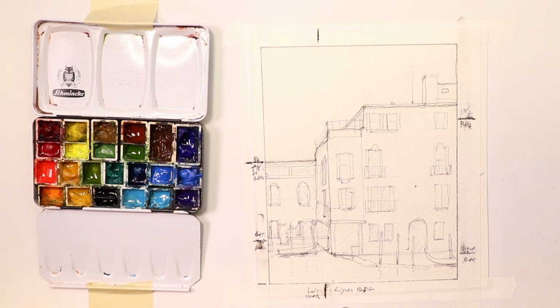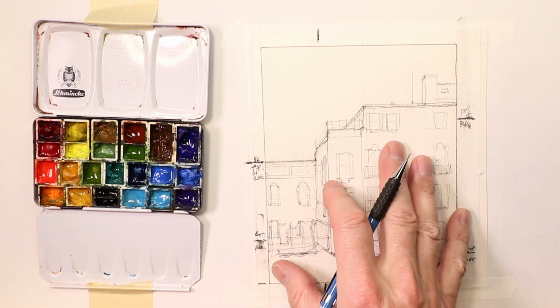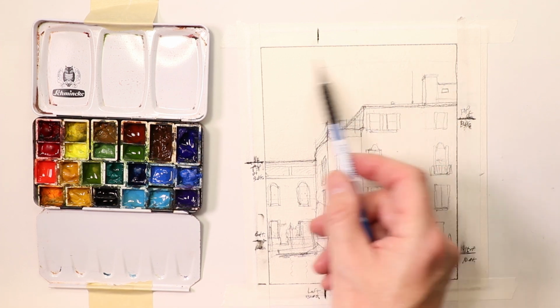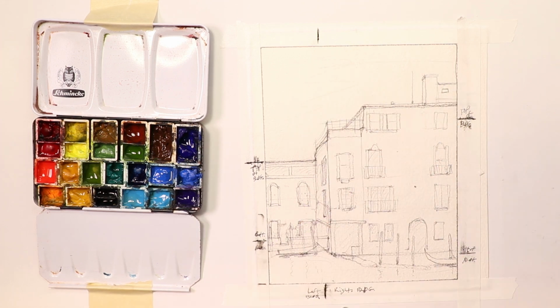And what else do we have? I think this is fine. This is a lot of detail for this type of painting. Most of your work you're going to do with your brush and paint, so you don't have to worry too much. And then you have your sky. We're going to do a simple sky, so no big deal with the sky. We'll let that take care of itself.